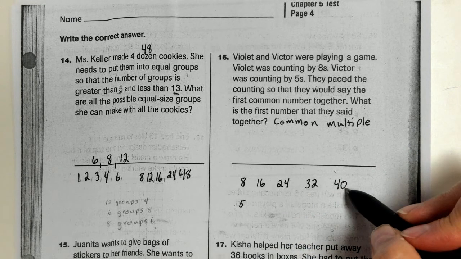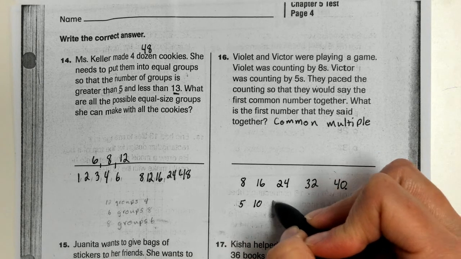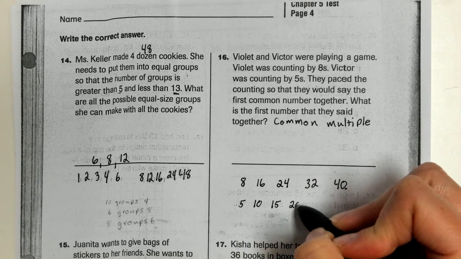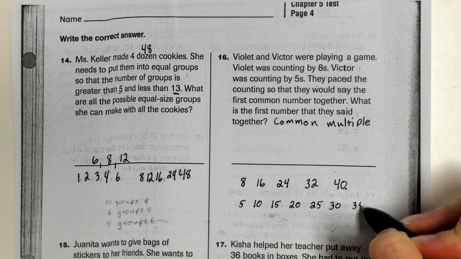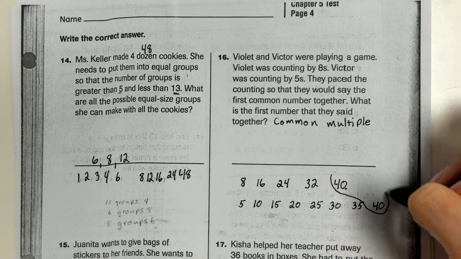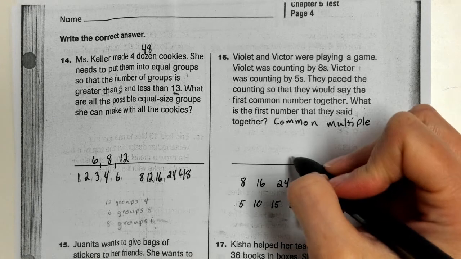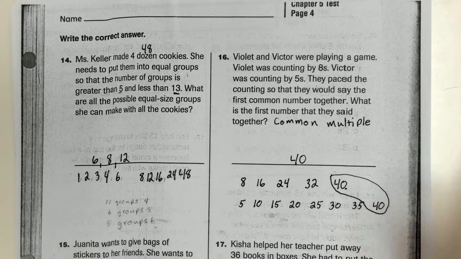My guess is 40 is the least common multiple. Let's count by 5s. 5, 10, 15, 20, 25, 30, 35, and 40. The first number that they will count together is 40. That is the lowest common multiple of 8 and 5.